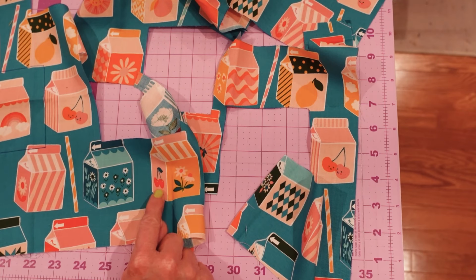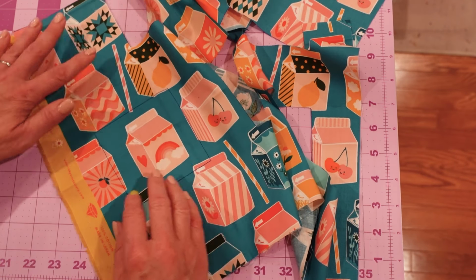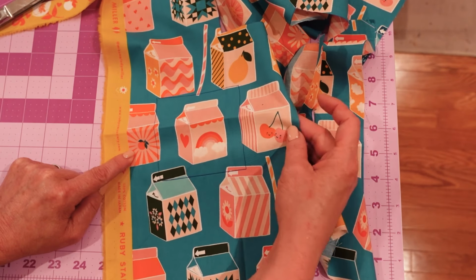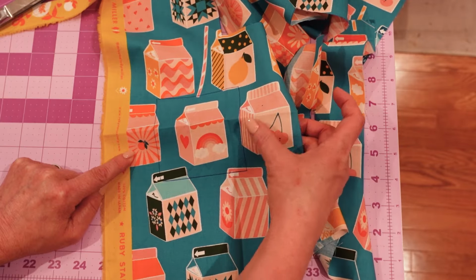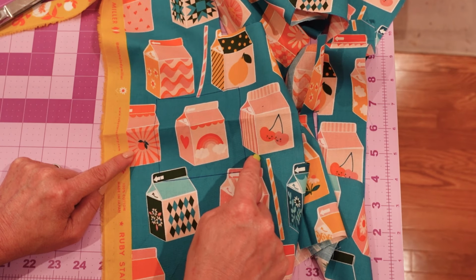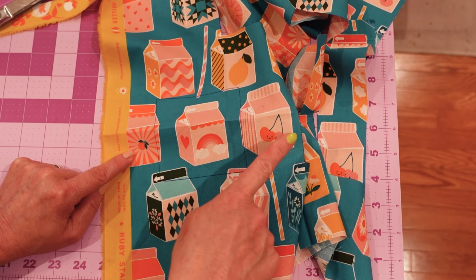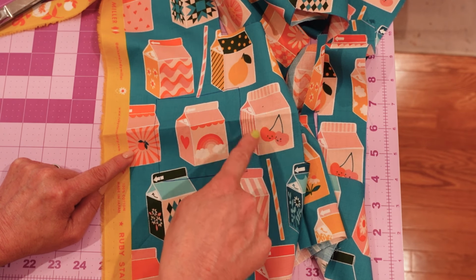you know, this cherry here, or this daisy, or this orange over here, or these cherries would be really cute fussy cut elements in a smaller project. Even though they don't use the whole juice box, they'll still use that whole element.